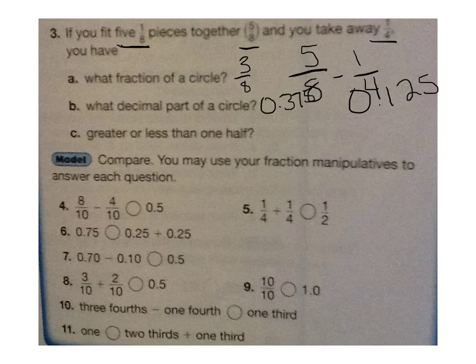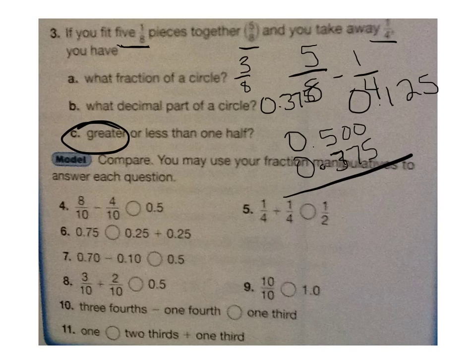Well, 1/2, again, we said is 0.5, or 5/10. And if I look at this 5/10 compared to the 0.375, I can see that 5/10, which is 1/2, is larger because these are imaginary zeros here. And we could see that it's bigger. So 1/2 is greater.